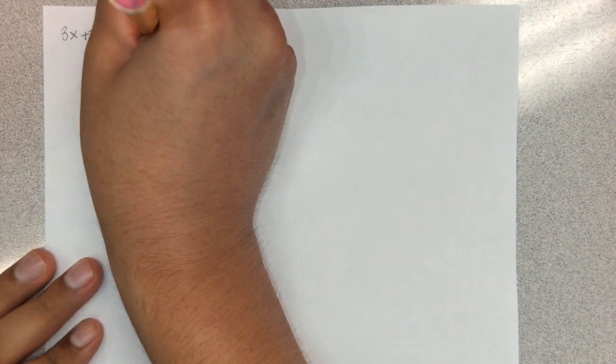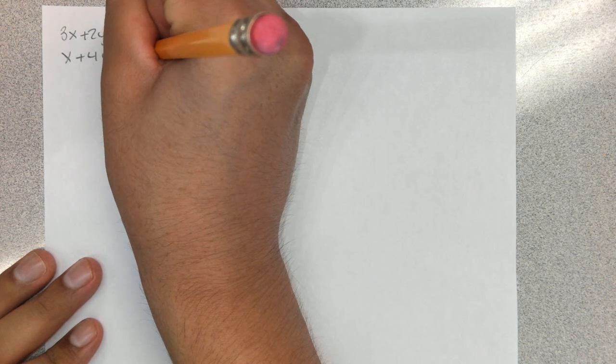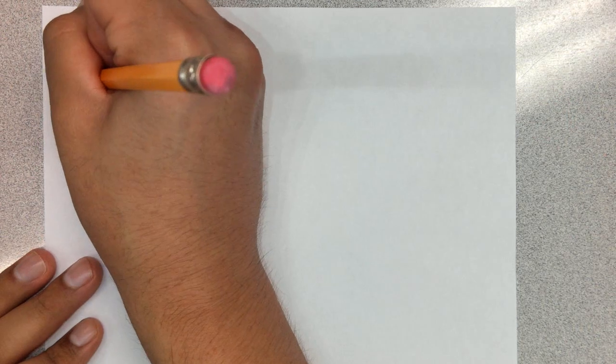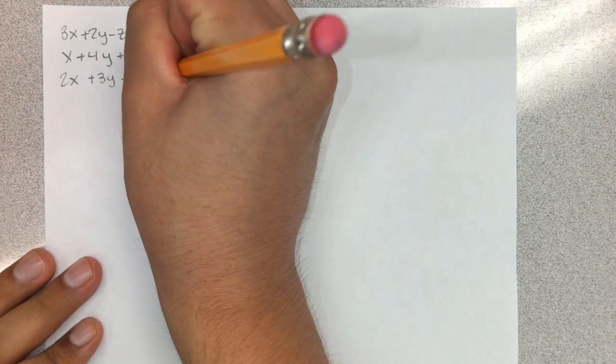Alright, so now for just space purposes, I'm going to solve this one on this piece of paper using Gaussian elimination. Alright, so the system again, it's 3x plus 2y minus z equals 10, x plus 4y plus 2z equals 3, 2x plus 3y minus 5z equals 23.